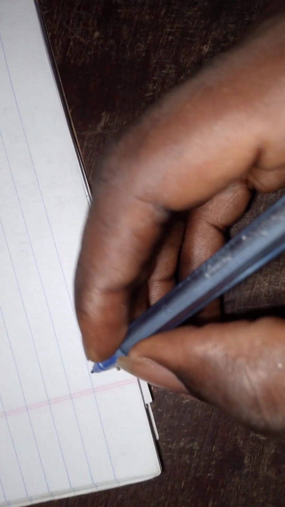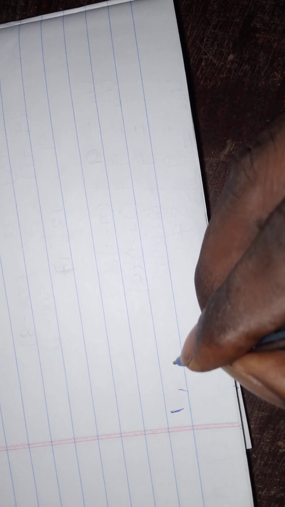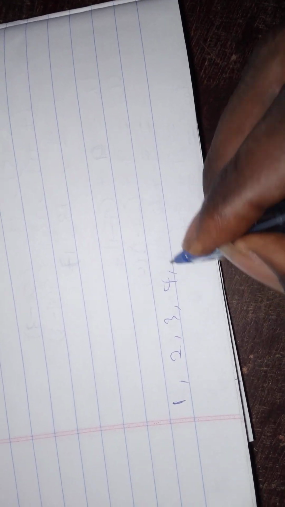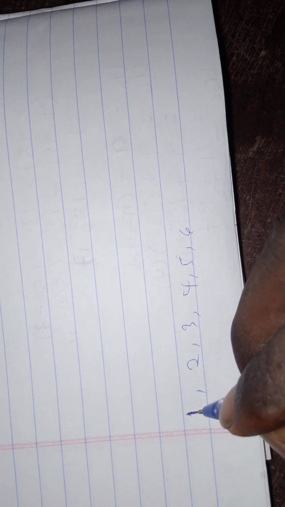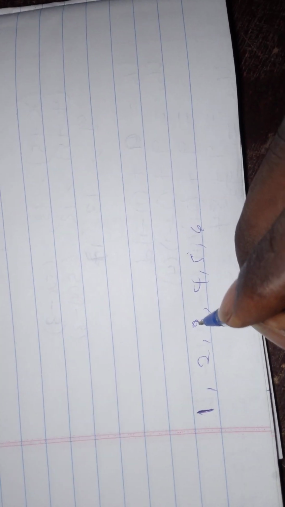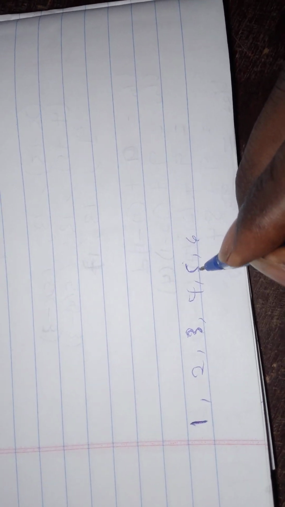Let me write 1, 2, 3, 4, 5, 6 here so that you can think together. These are natural numbers. And we know an odd number is a number that you can't divide into two. So 1 is an odd number, 3 is an odd number, 5 is an odd number.